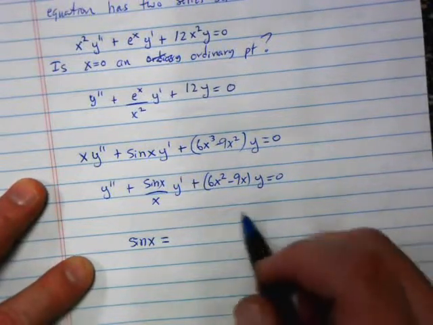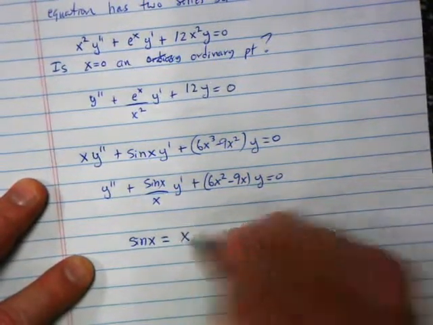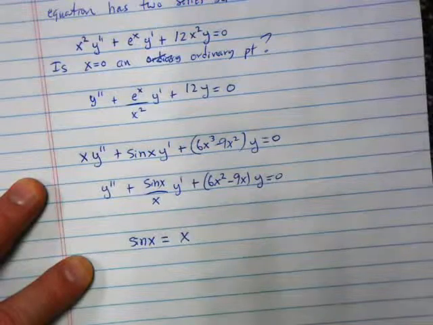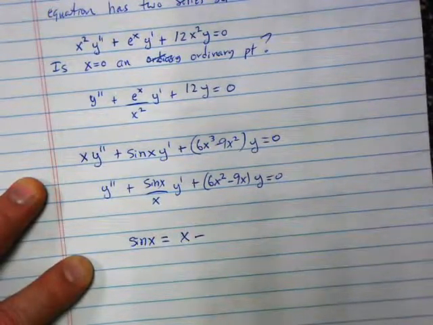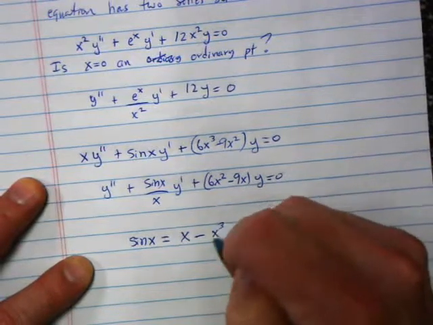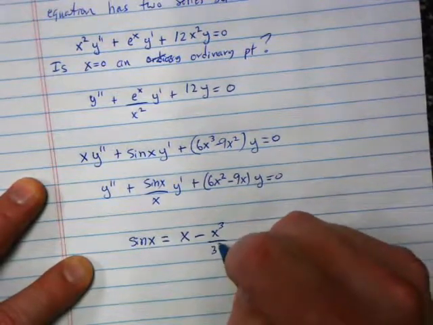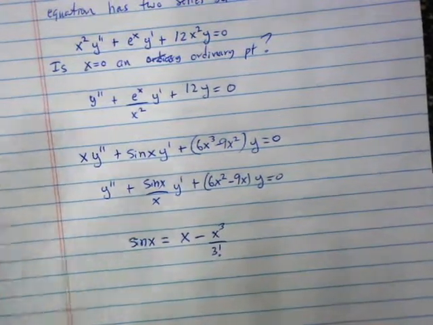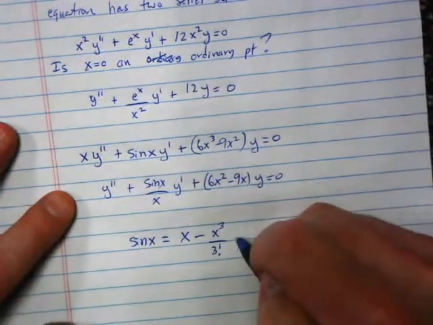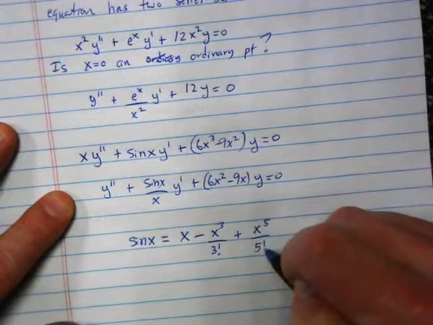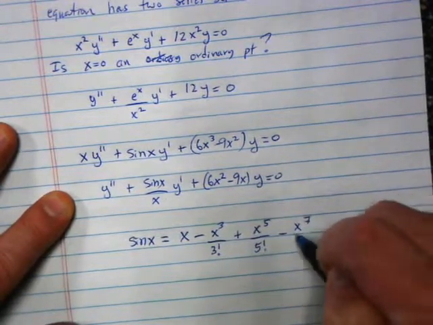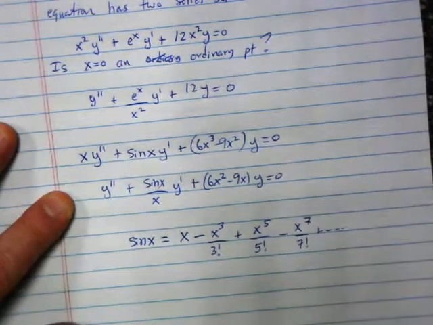It goes back and forth. It starts with x, minus x cubed over 3 factorial. So I had a 3 and a 2. You were right both times. Plus x to the 5th over 5 factorial, minus x to the 7th over 7 factorial. And it goes on forever.